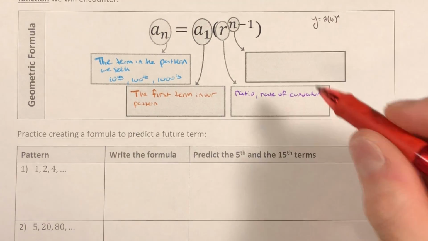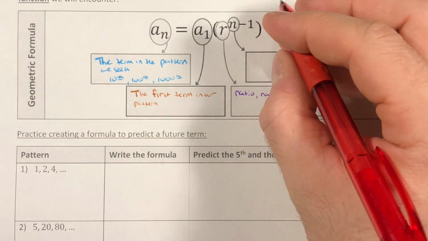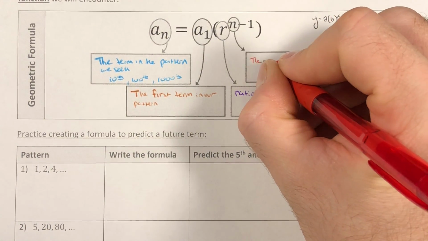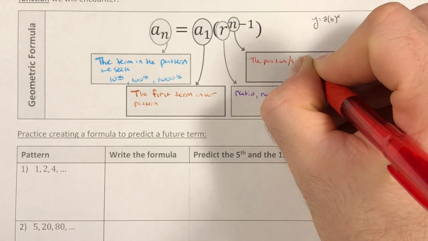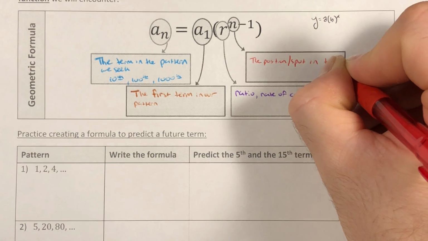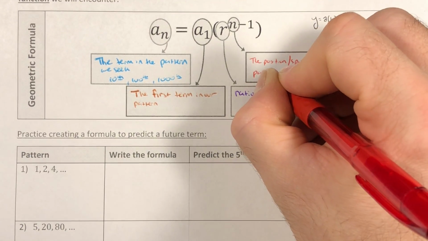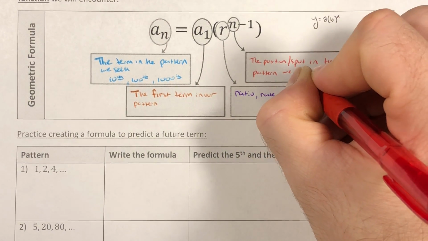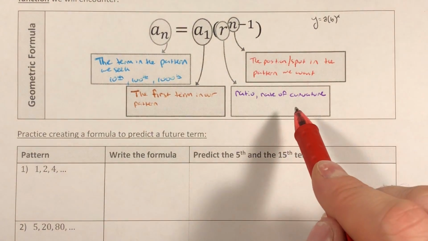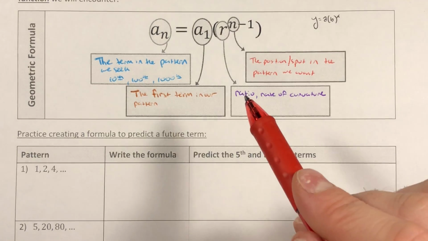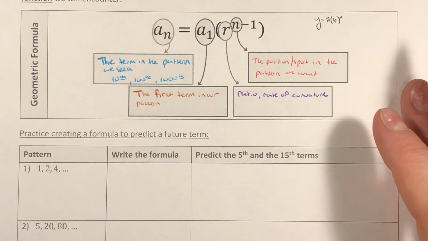And then lastly, our n is going to be the position, or spot in the pattern we want. So if we want the 10th, n is going to be 10. If we want the 100th spot, n is going to be 100. And there we go. So we have these four variables.